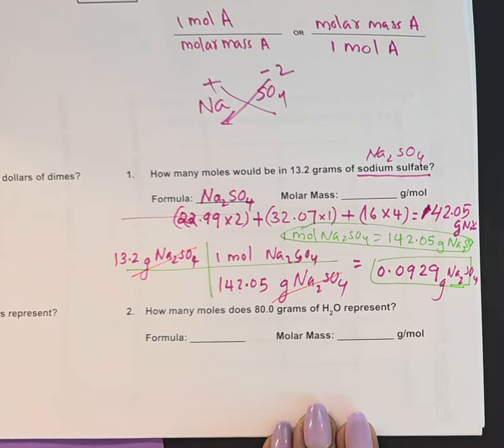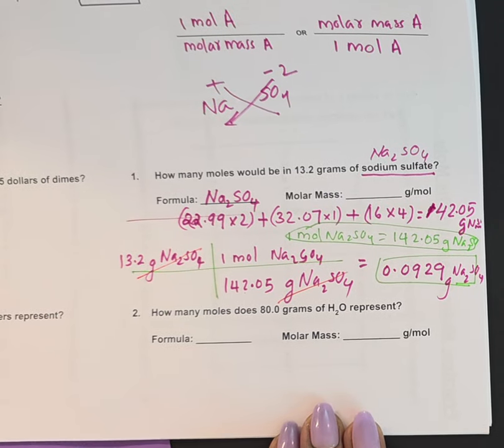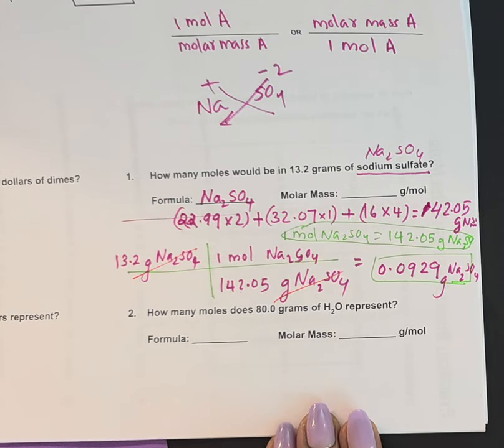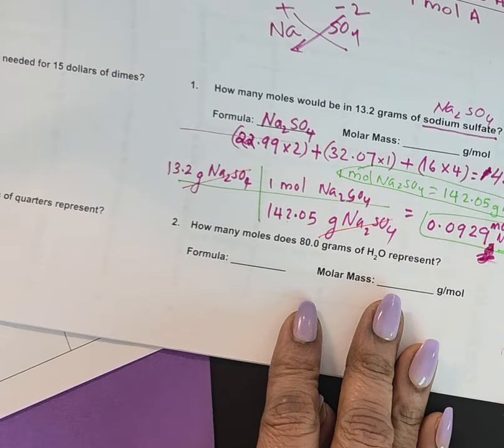Okay, so let's try the next one. I will pause for a second and you guys try it. Then I will do it, okay? Are you ready?